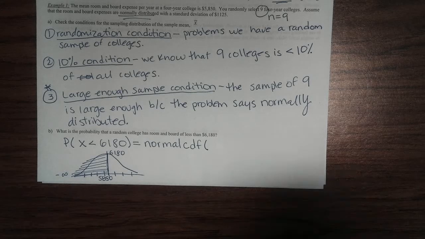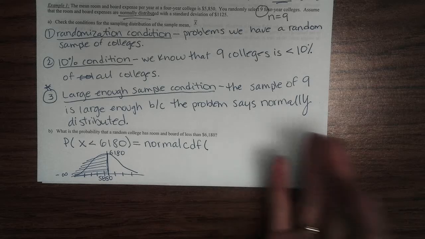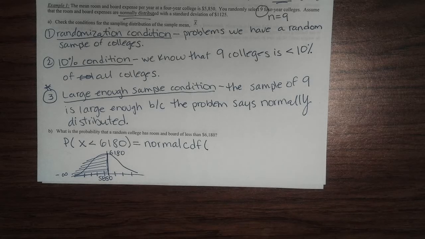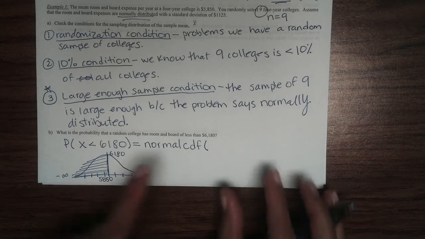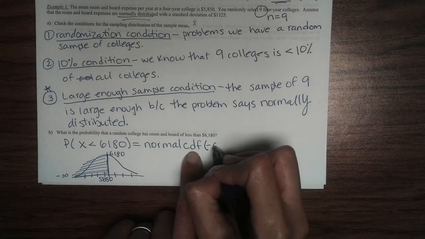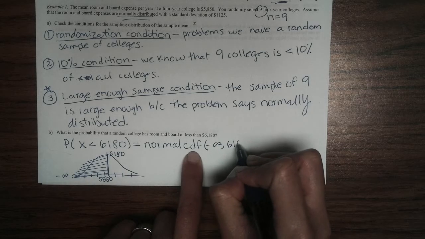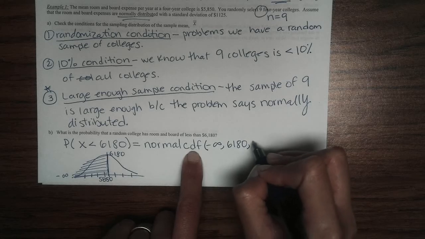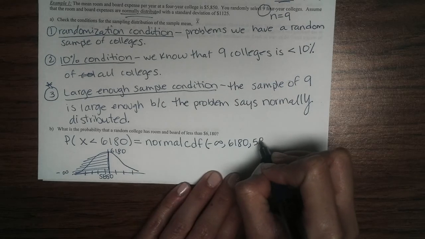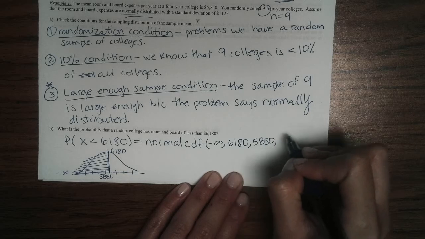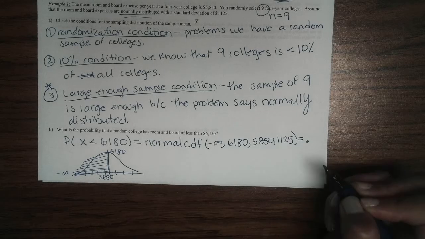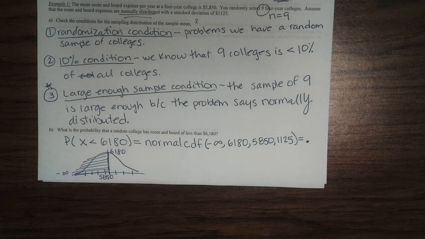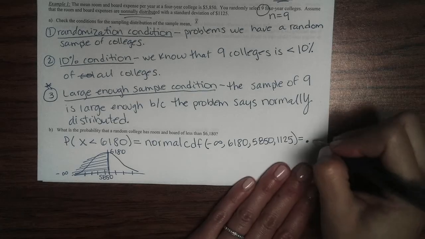You're supposed to still show your work, and this is for the AP exam, because usually on my tests and quizzes you're just going to type in the answer or select multiple choice. But if it is free response, here's the work you show. You would type normal CDF, negative infinity to 6,180, and then the mean was 5,850 with a standard deviation of 1,125, and the answer was 0.615.